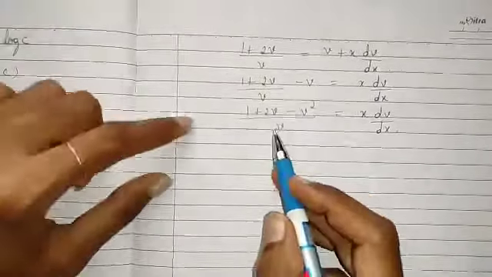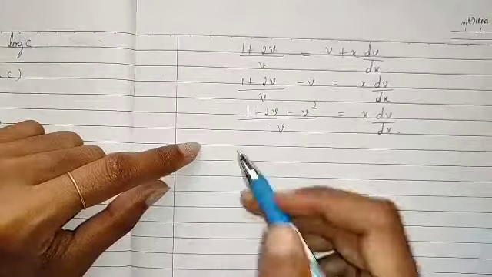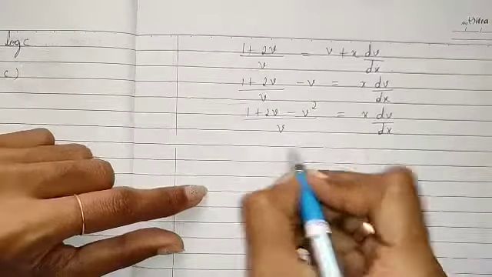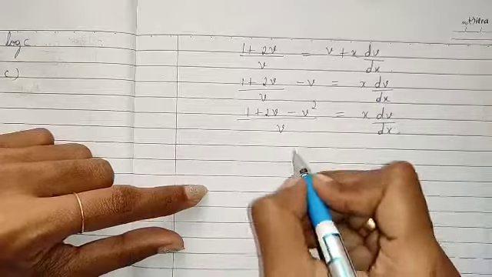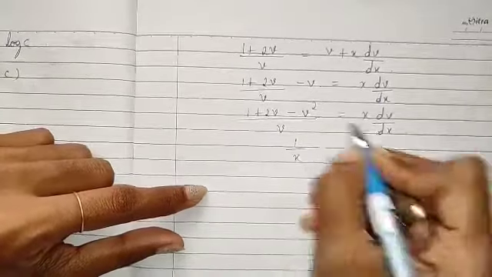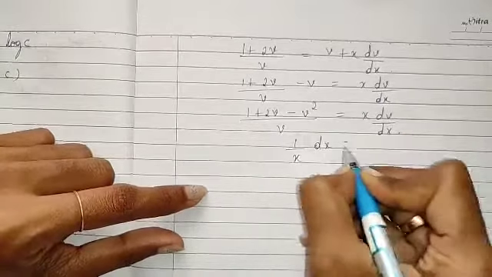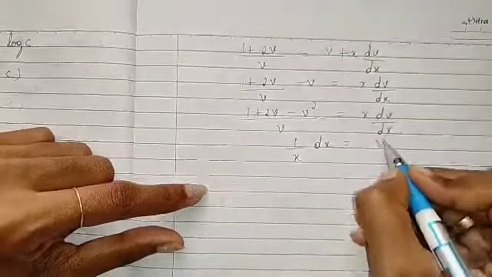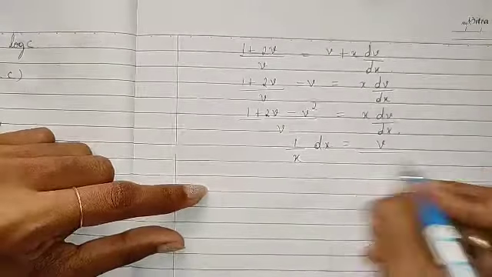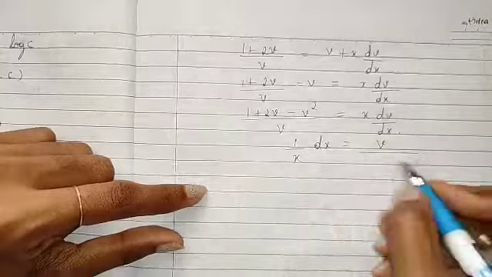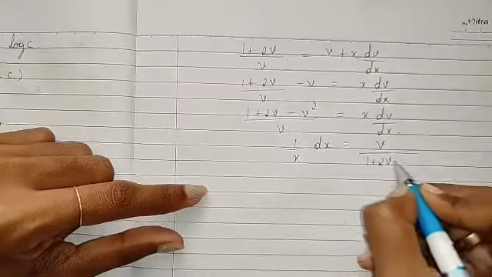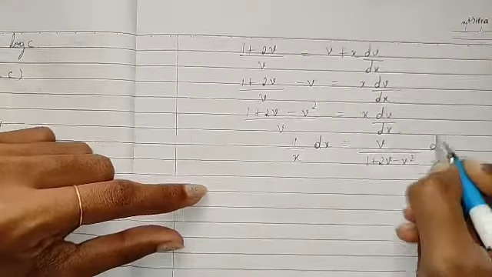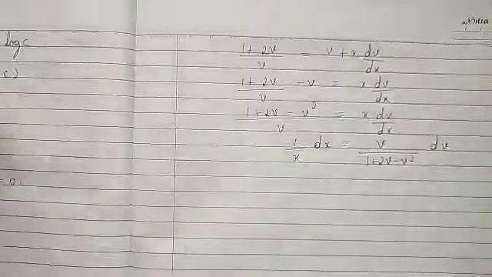Now I'll bring all these terms to the other side and this dx and x term to this side. If I bring this x to the other side, this becomes 1 by x into dx is equal to, this v comes to the numerator, these things come to the denominator, 1 plus 2v minus v square into dv.